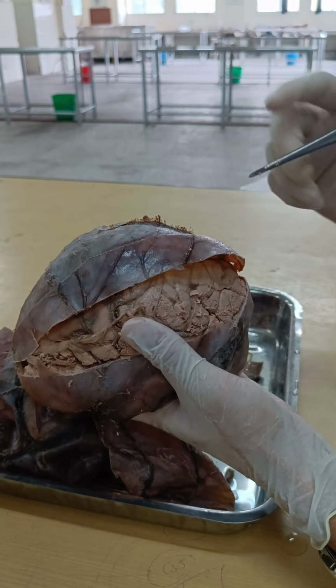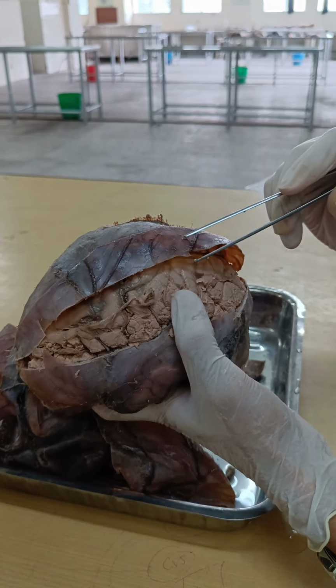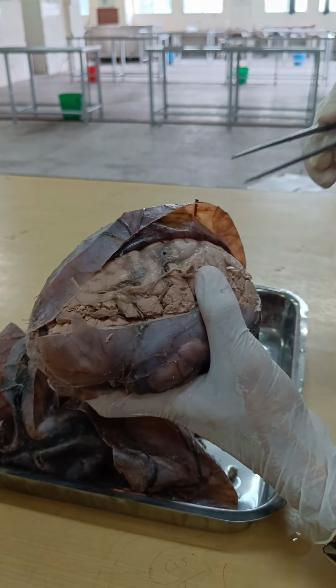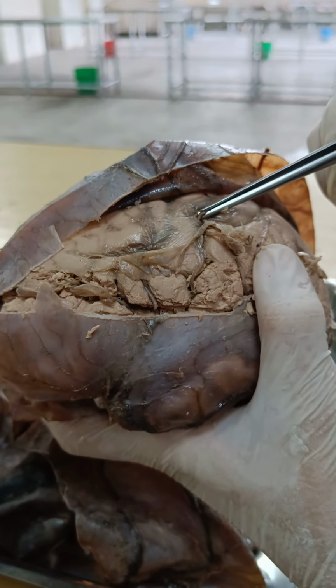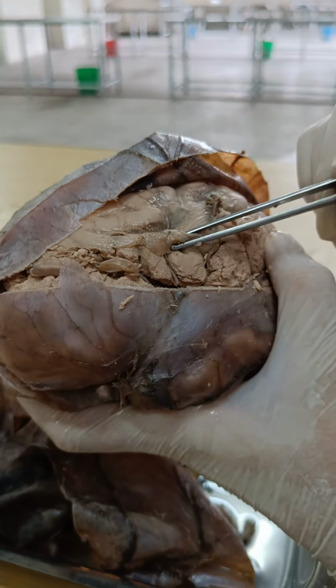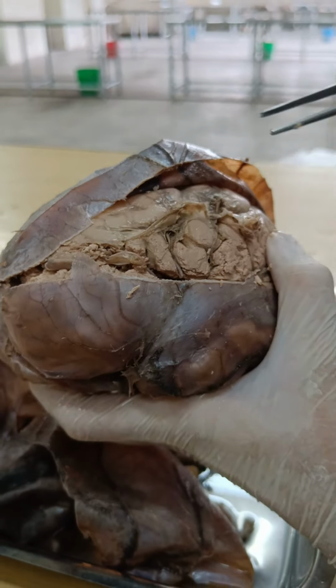There are three parts of cranial meninges, from outer to inner: the outer dura mater, then the thin, transparent arachnoid mater, and then the pia mater, which is deep inside the sulcus. First we are going to discuss the dura mater. This hard covering is the dura mater.